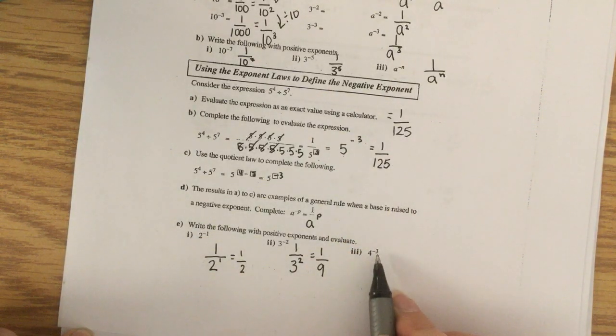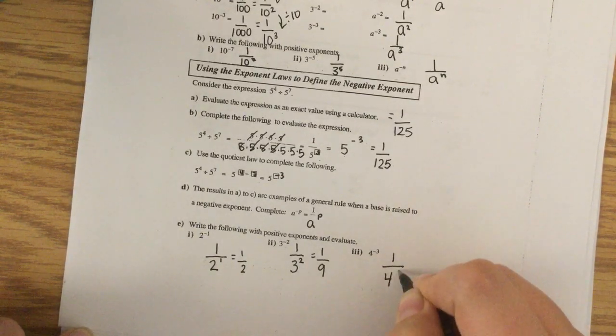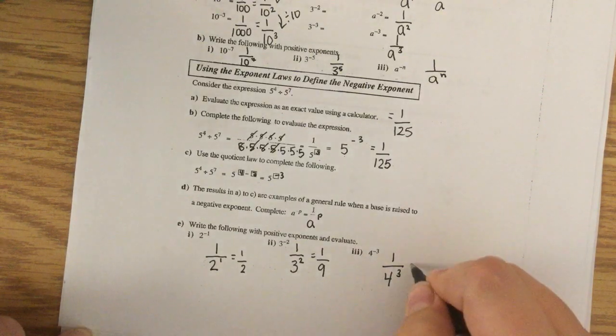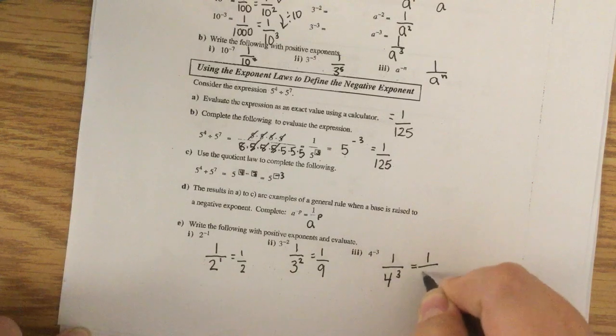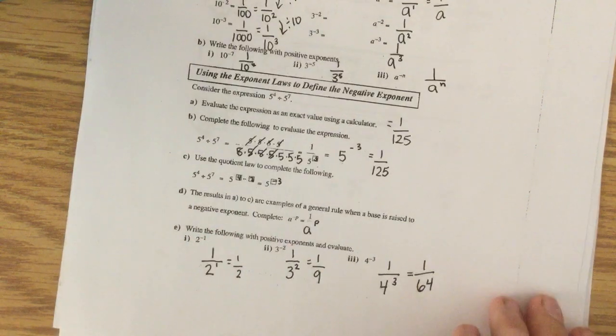And 4 to the negative 3, 1 over 4 to the 3. So moving the base 4 down, change the exponent from negative 3 to positive 3. 1 over 4 cubed. 4 cubed is 64. So this would be 1 over 64 as a value. Okay.